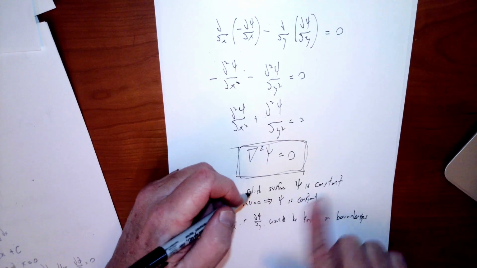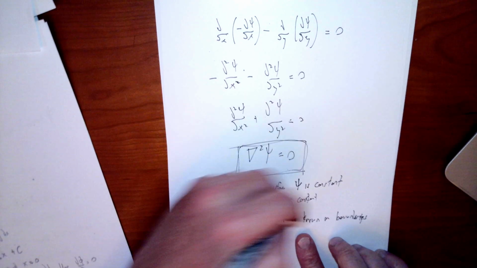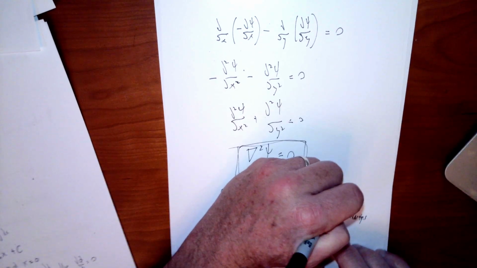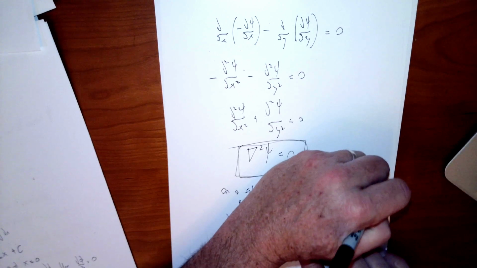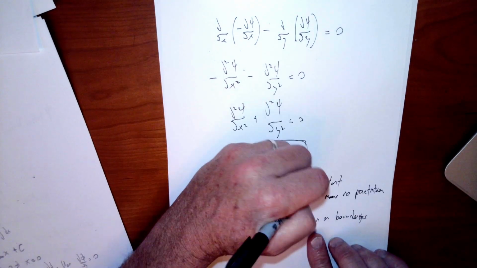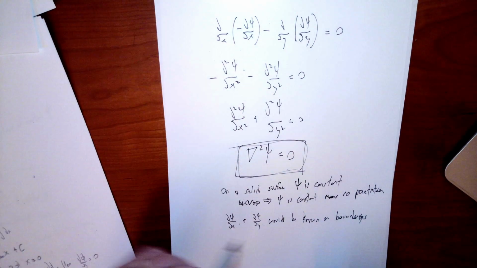So actually, no, psi is constant is a no penetration condition. You can have slip. So psi is constant means no penetration and no flow in or out of the surface. You can still have slip because the d psi normal to the boundary could be non-zero.